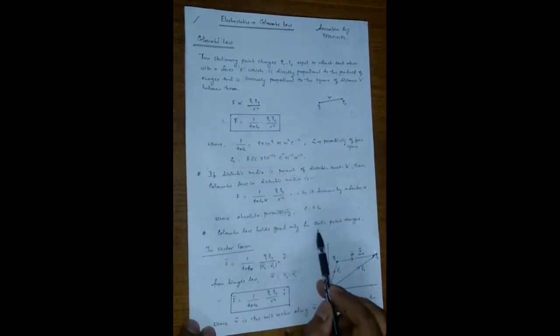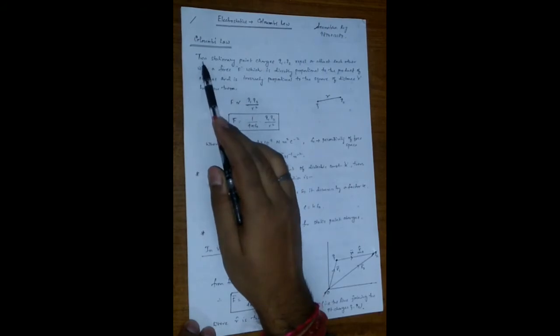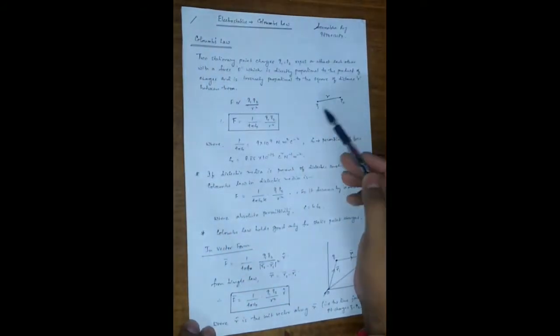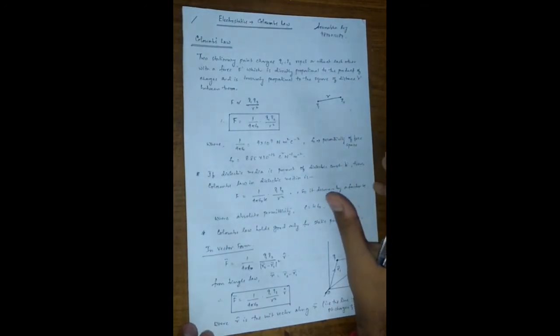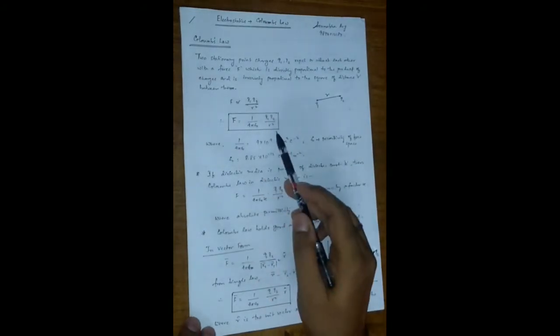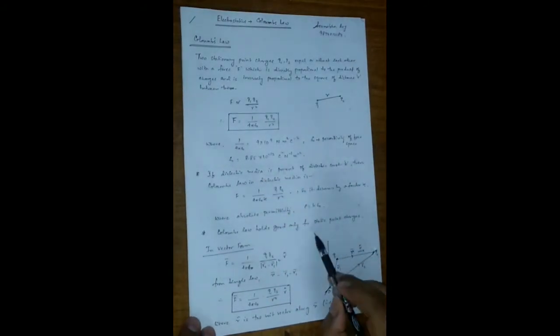Now Coulomb's law holds good only for static point charges. As we have told earlier, two static point charges. So these two charges have to be static. They have to be fixed at a position in free space or dielectric medium. If these two charges move or are in motion, that is, they are dynamic, then Coulomb's law will not hold good. So it holds good only for static point charges.